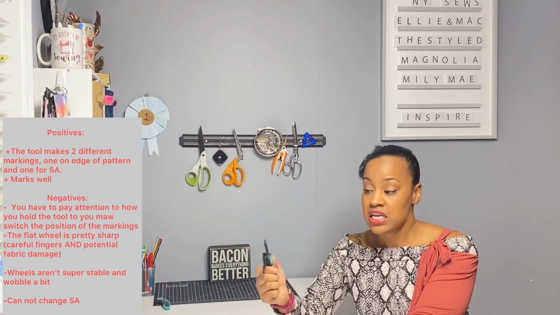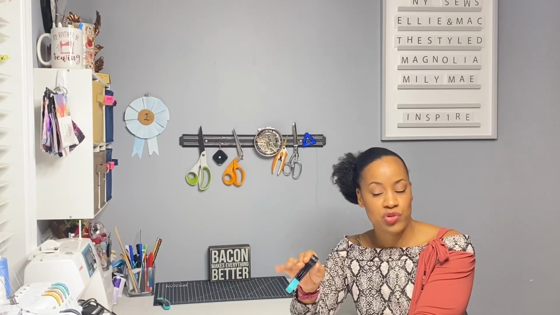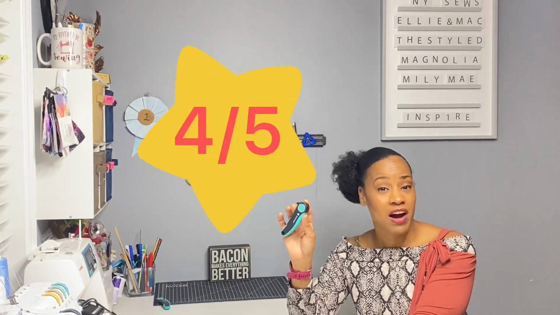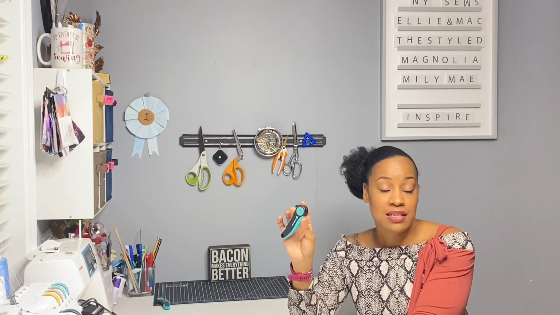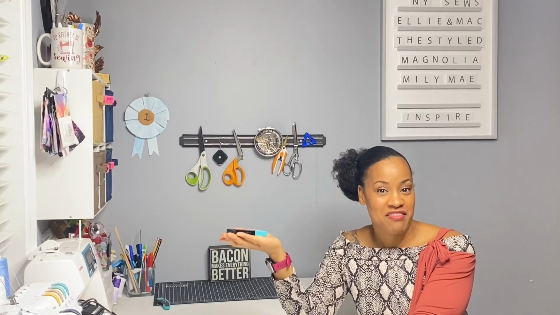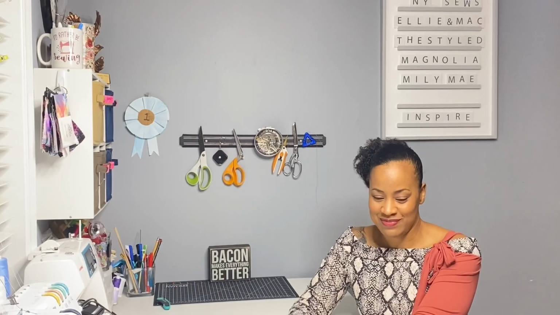In any case, this is a really good item. I feel like it's durable. The wheels are a little bit wobbly, so it's a little difficult to get used to. So I'm gonna give this a 4 out of 5 stars because it works. It does what it says. It doesn't have a whole lot of options, but it does what it says. 4 out of 5.